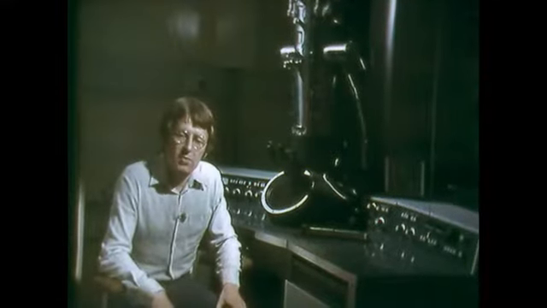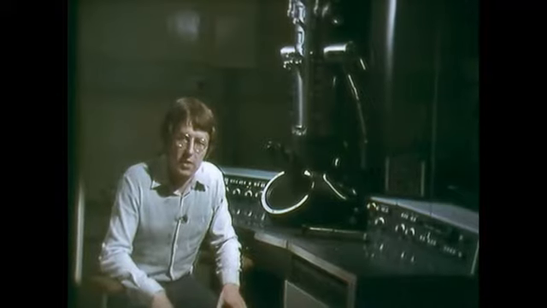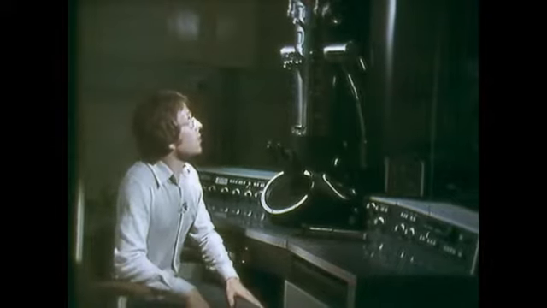The electron microscope looks very complicated, but in principle it's really quite simple. The source of illumination is the electron gun at the top of the column, and when a voltage is applied to the electron gun, a beam of electrons is emitted which passes down the column, and the column's under vacuum because electrons don't travel very easily in air.